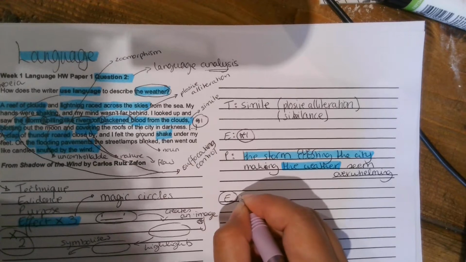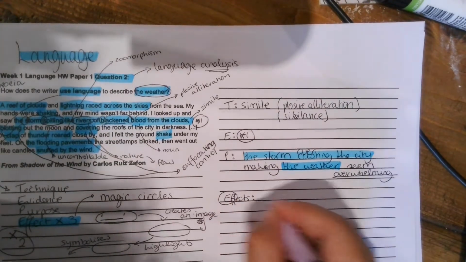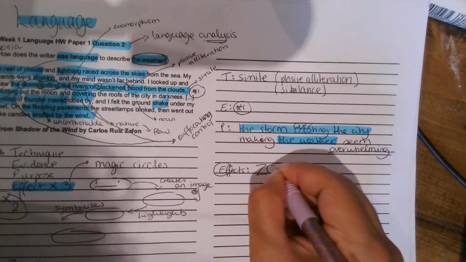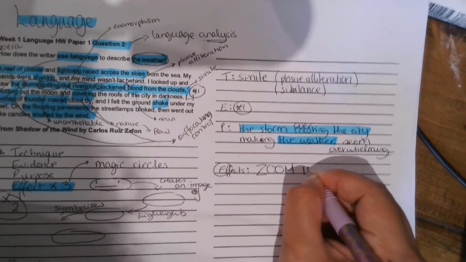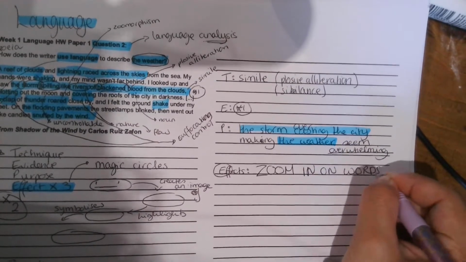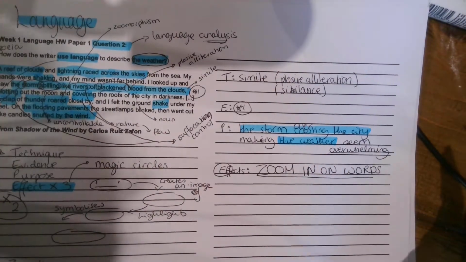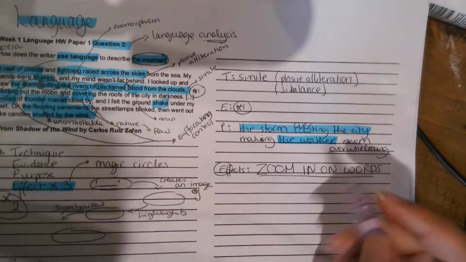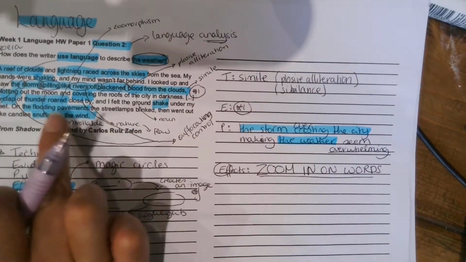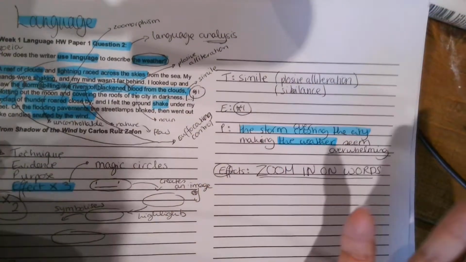Now, this is where, for effects, I start maybe zooming in on words. Effects and magic circles are all about zooming in on words. So zoom in on words. Now sometimes you might just decide to zoom in on one word, and that might get you a 4 out of 8. But if you want to go higher, you want to zoom in on a range of words, ideally across the text, or maybe even within your quote. Depends how long your quote is.